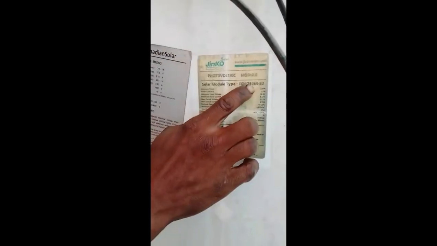Okay, this is Jinko. Can you see that? Oh my God. And the man was saying he doesn't want Jinko. You see this one? 250 watt, 300. Can you see? And it's even 60 cells. You see, this is how they dupe customers. Can you see that?